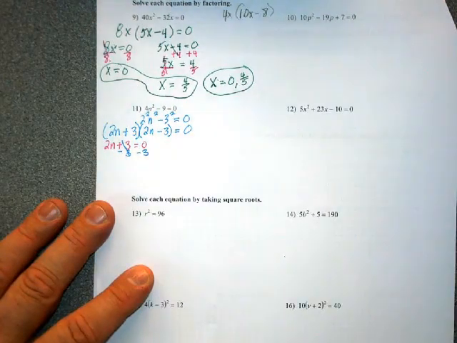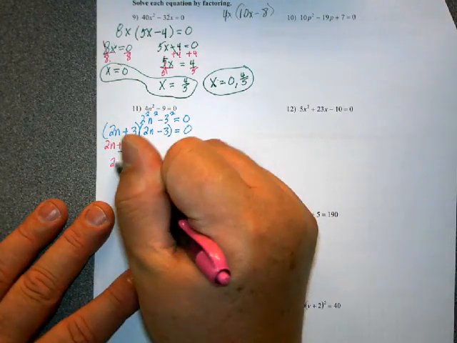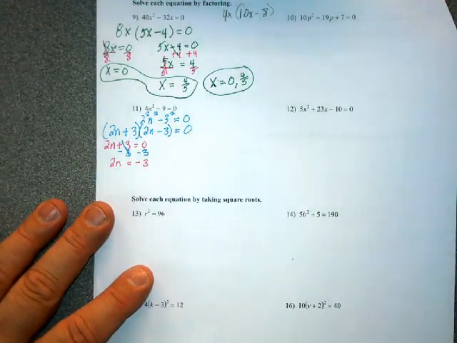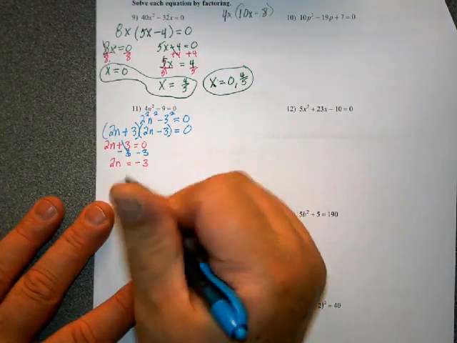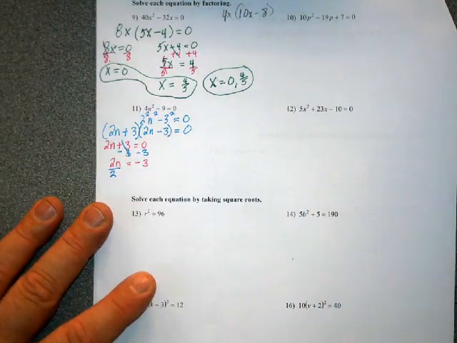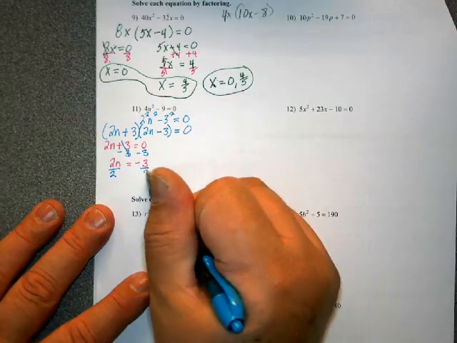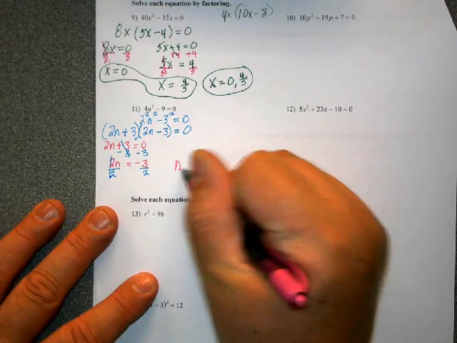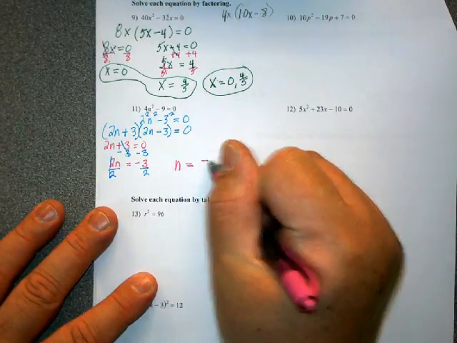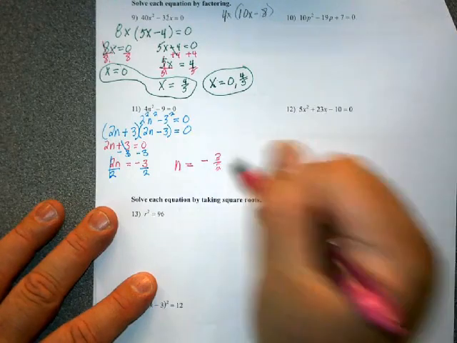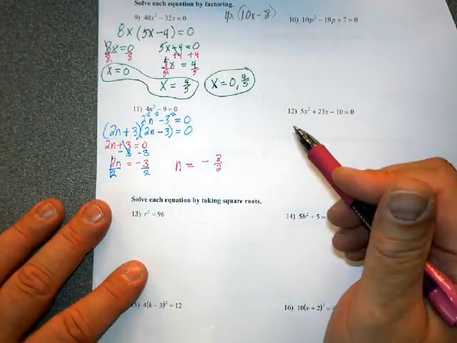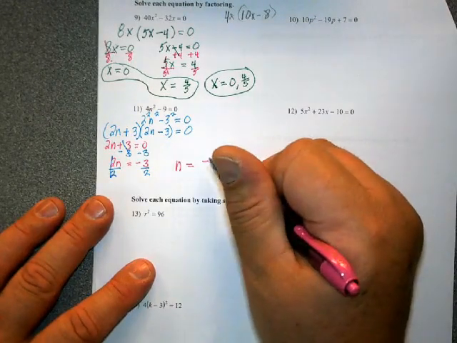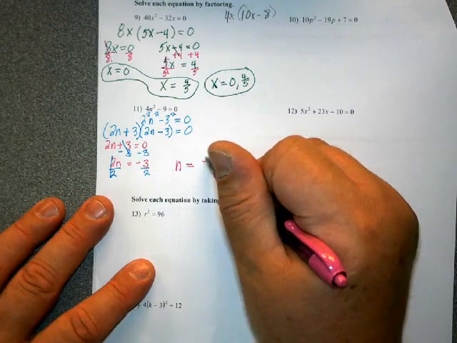I get 2n equals 0 minus 3, which is minus 3. Divide by 2. Divide by 2. And this n is going to equal negative 3 halves. And my other answer is going to be a positive 3 halves, right? Well, I'm going to use my short symbolization, right? Plus or minus 3 halves.